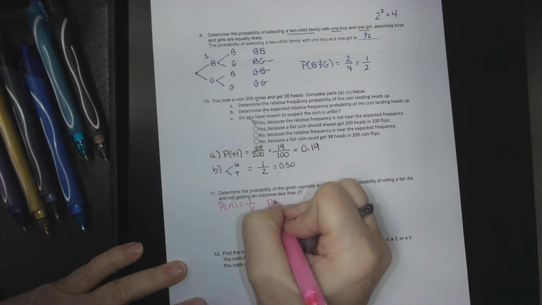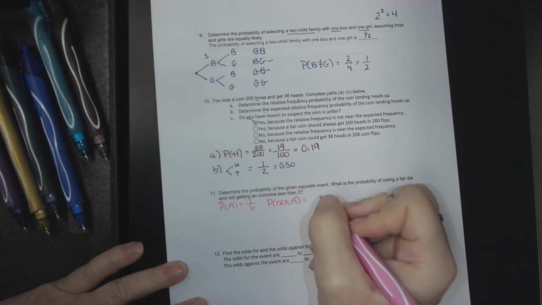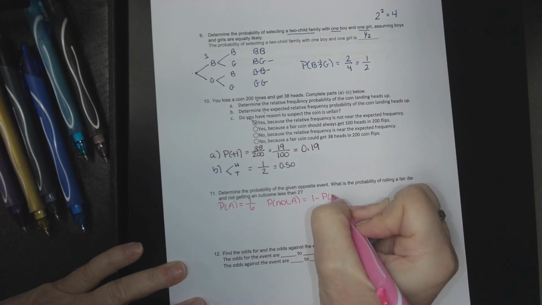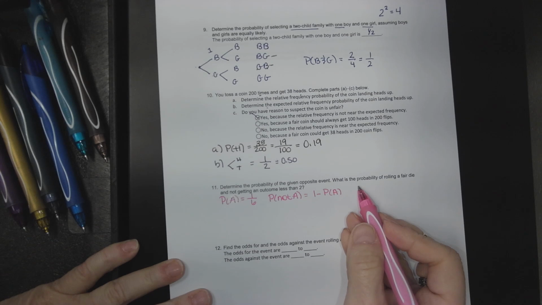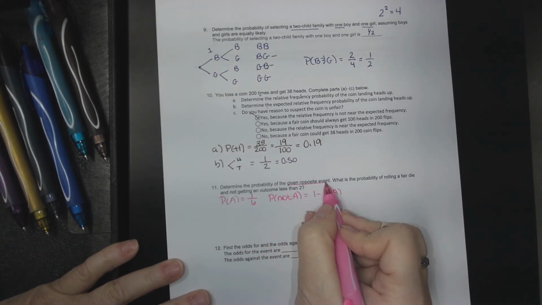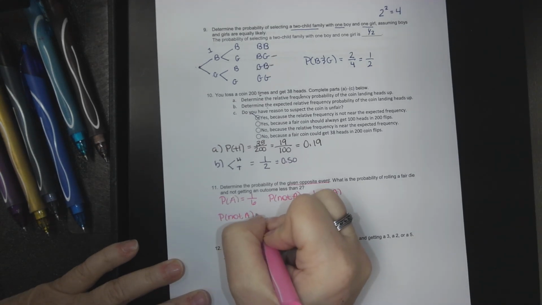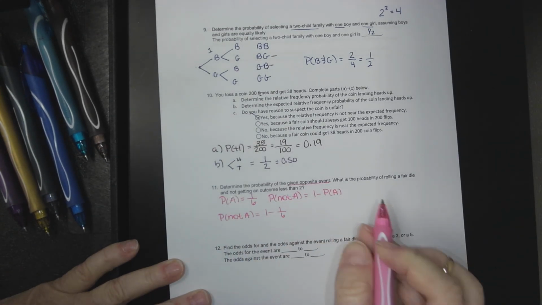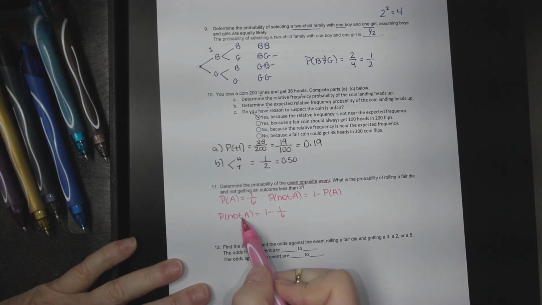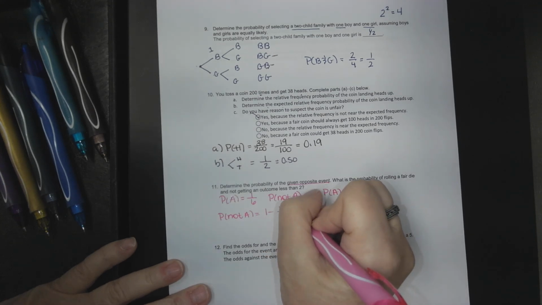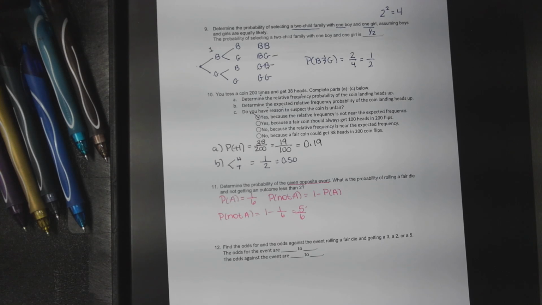And then let's say P not A. We know how to find not A, right? It's 1 minus P of A. Okay. So we're looking to find P not A, given the opposite event. So this is going to be 1 minus 1/6. So P not getting less than 2 is going to be equal to 5/6. I wrote it the weird way. So 5/6.